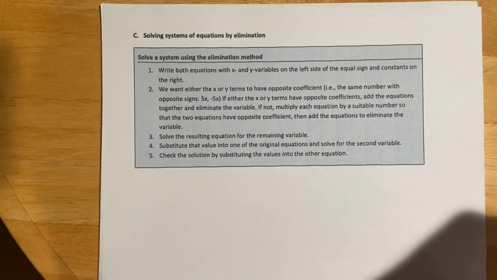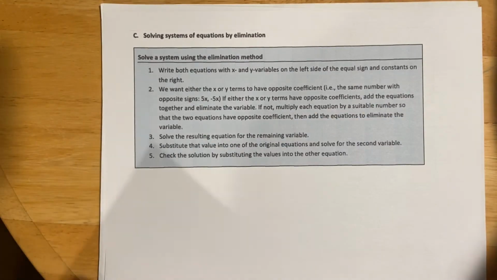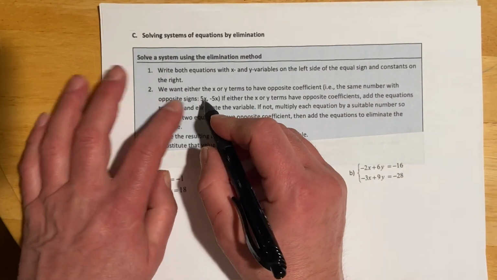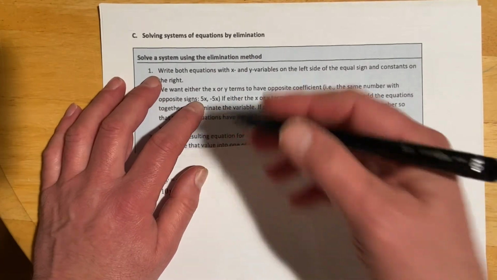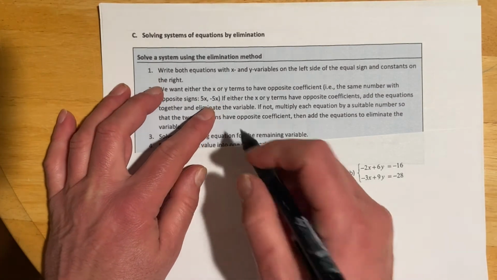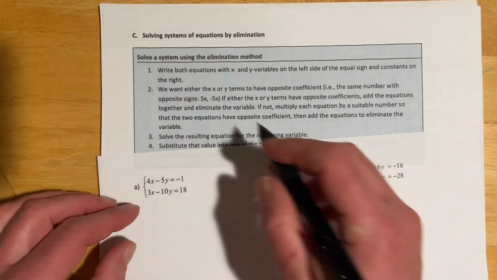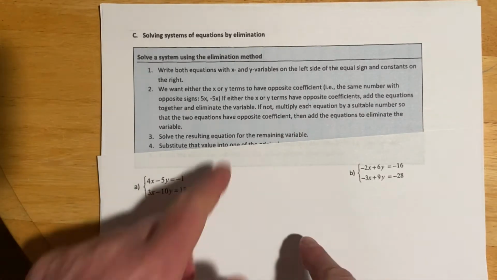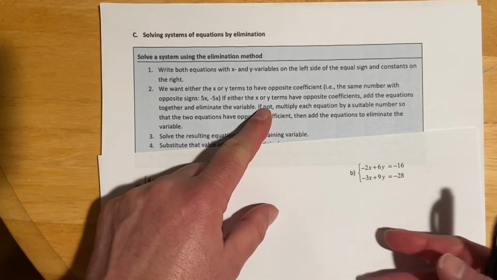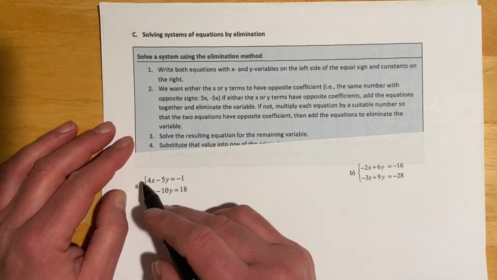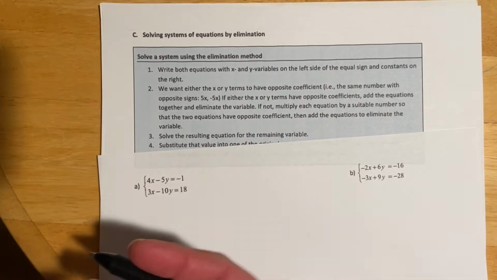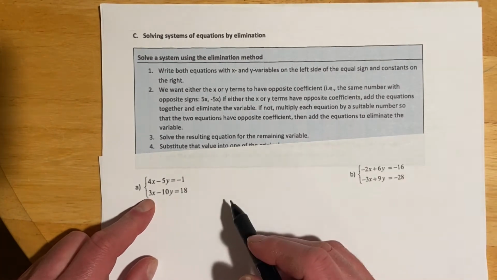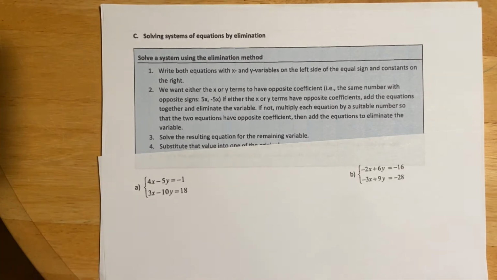What we want is for either the x or the y term to have opposite coefficients. By opposite coefficients, I mean the same number with opposite signs. So if one of the equations has 5x, I'd want the other one to have negative 5x. The reason is so when we add them, they would cancel out. So if either the x or the y term has opposite coefficients, yay, just add them together and eliminate the variable. If not, boo, then we have to do some work. We're going to find an LCD and then build both of those terms up to where we have opposite coefficients. And then we'll do the same thing, eliminate the variable.